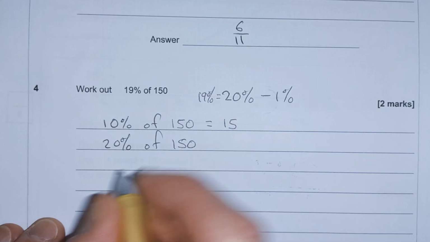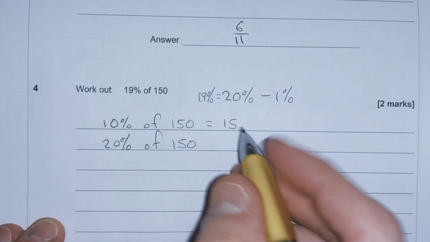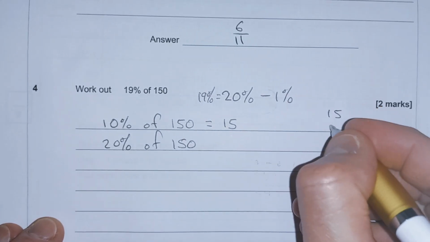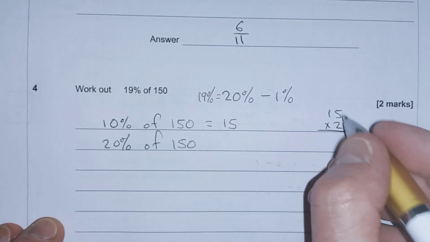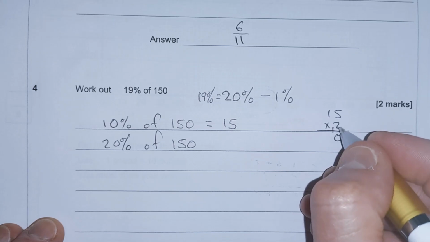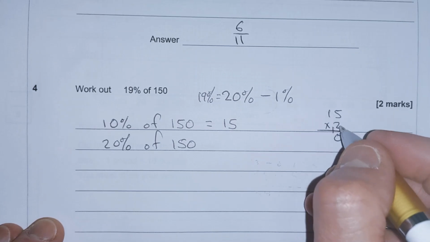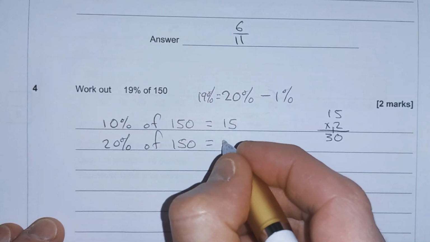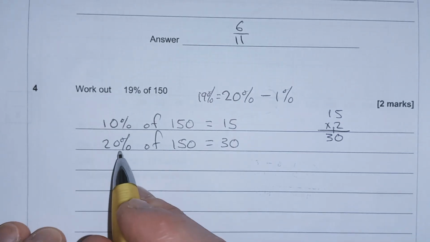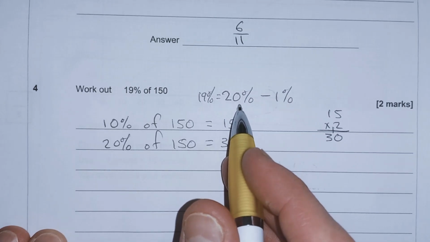Well, 20 is double 10. So we want 15 times 2, or 15 plus 15. So 2 times 5 is 10. 2 times 1, or 1 times 2 is 2, plus another one is 3. So in other words, we doubled the 15 to get 30. So that's 20%, what we're after here.